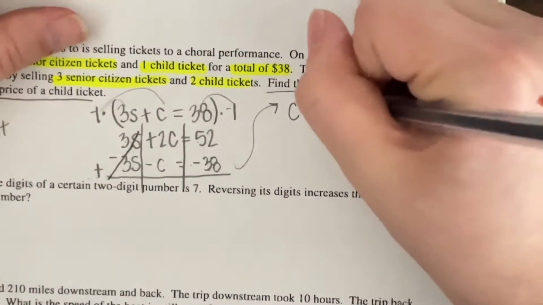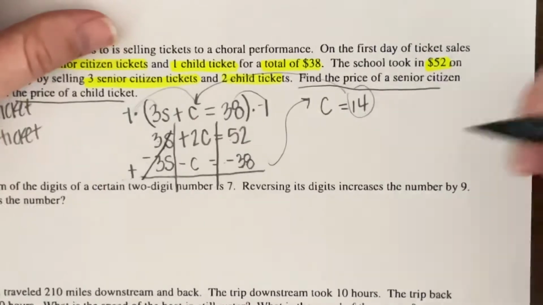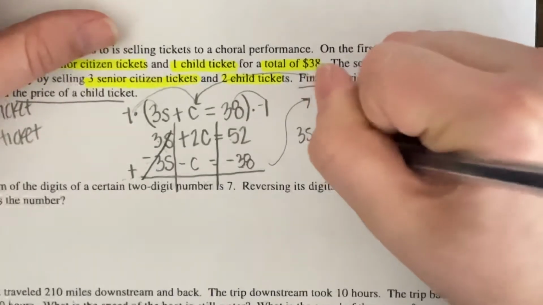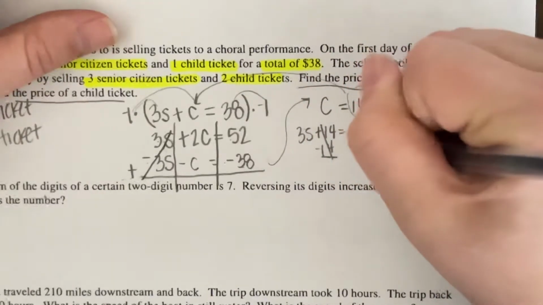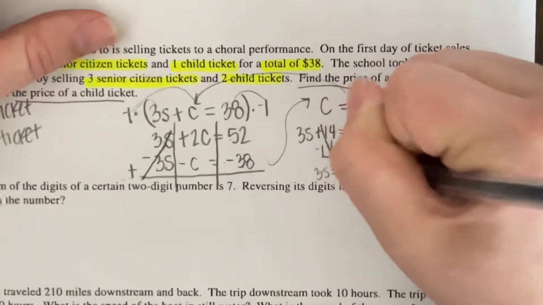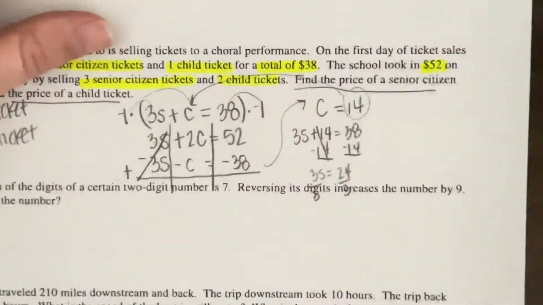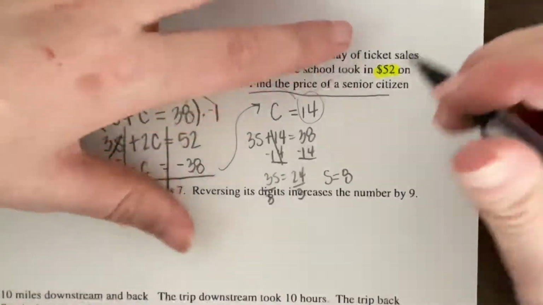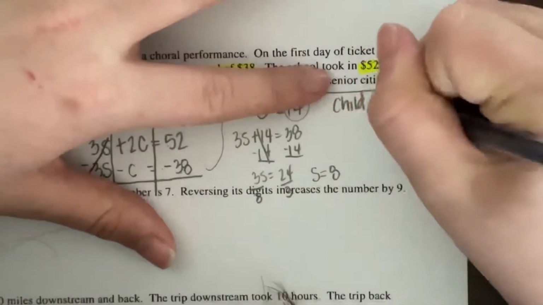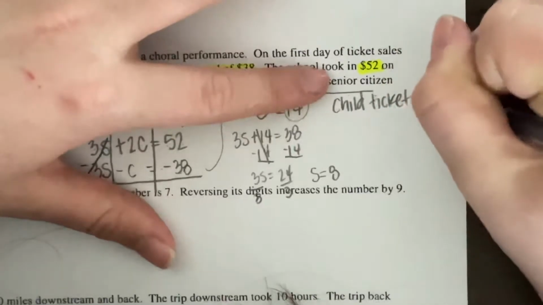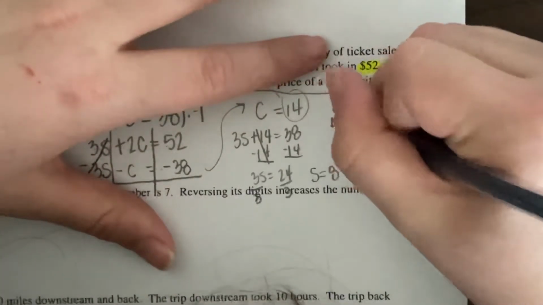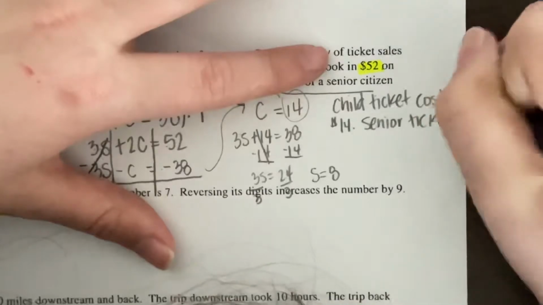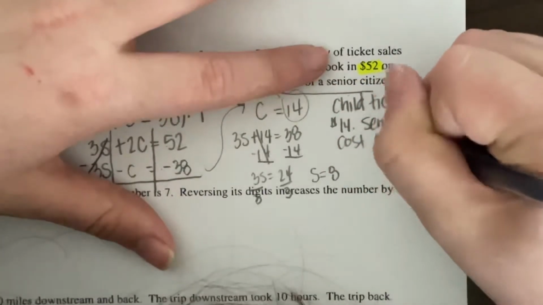Take that 14, substitute it in for the c over here, so I can do 3s plus 14 equals 38. Move the 14. You'll get 3s equals 24. Divide both by 3. S equals 8. So in words, child ticket costs $14. Senior ticket costs $8.